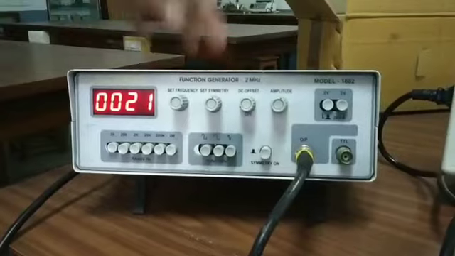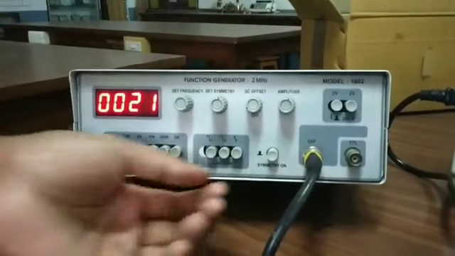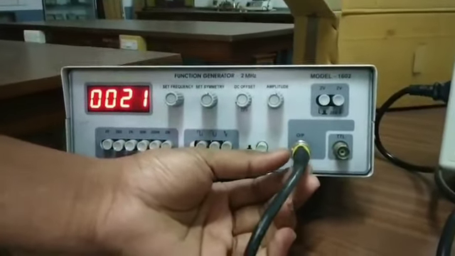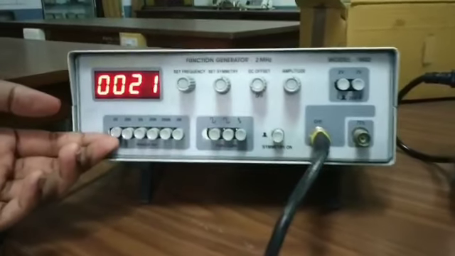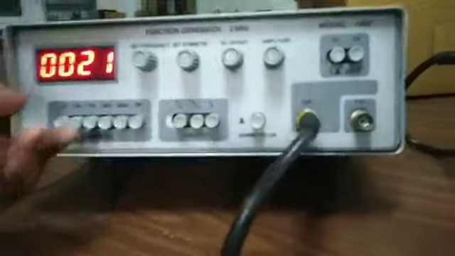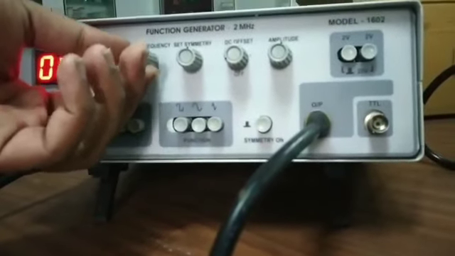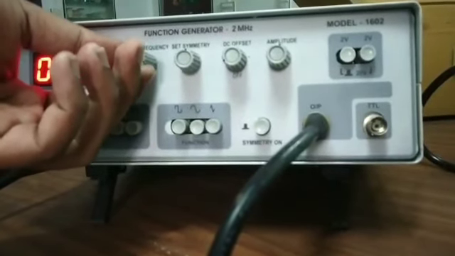So in the audio frequency oscillator, we have connected this to channel 1 of the CRO. We have selected the sine wave, and we can set the known frequency using these keys, and we can set the exact precise frequency using this knob.